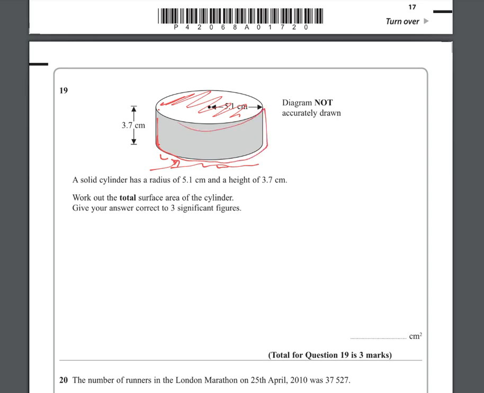If you imagine this folded out flat, it'll be a rectangle with the length all the way around, and the height of that. So let's do the circle first of all. The area is pi r squared, which is pi times 5.1 squared.